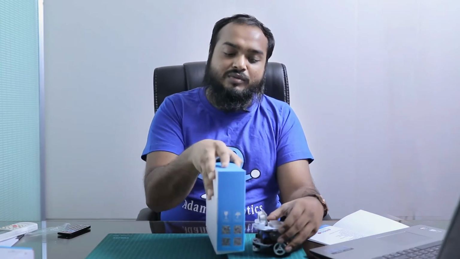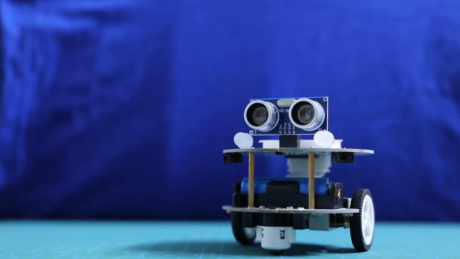In this video, we're going to do another fun project that is basically tracking an object with the help of Bell. So our Bell robot is going to track an object. Whenever an object comes in front of it, it's going to follow it. And whenever it comes too close, it's going to go back. So this is going to be a fun project. Without any further delay, let's get started.